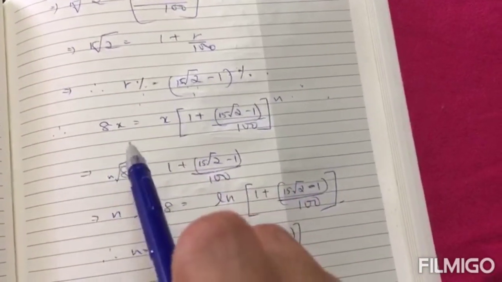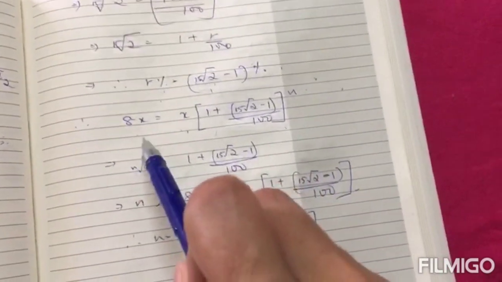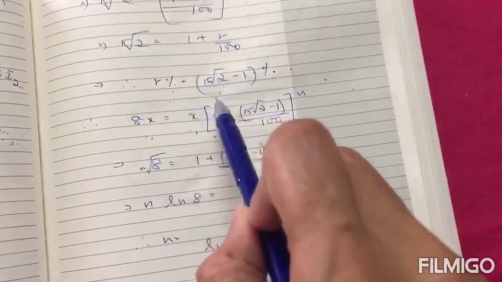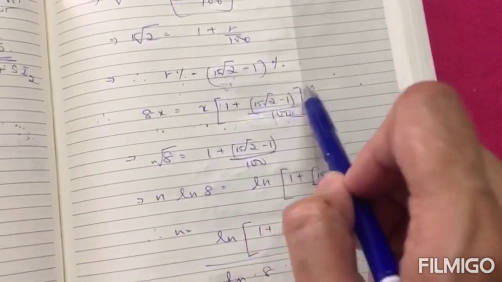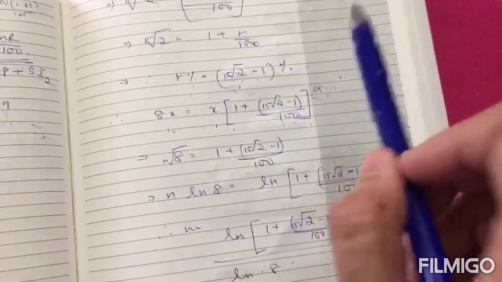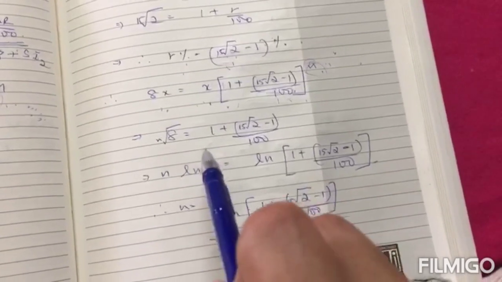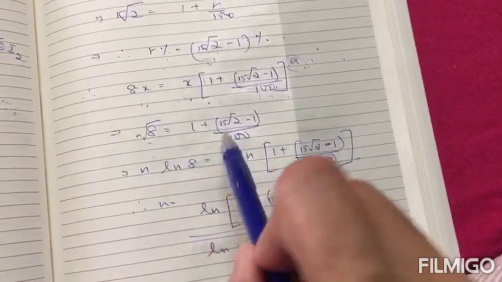Now what they're saying is, in how many years will the amount x become 8 times? So again, 8x is equal to x times (1 plus, what is r? the 15th root of 2 minus 1, divided by 100) whole thing raised to n. We don't know the years as yet. So x and x get cancelled. Then when you solve for n, you will get this expression.